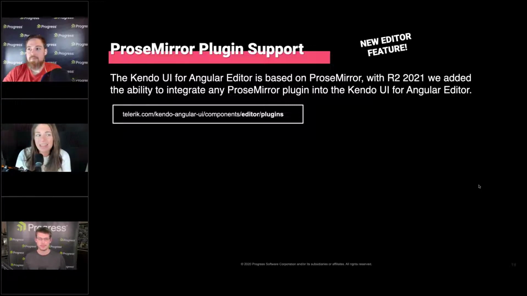Carl, I didn't know anything about ProseMirror before this update, so I didn't even know they had more plugins to be added. I don't know if you want to add anything to this, because this was news to me. I was like, oh, I didn't know we were based on ProseMirror. So yeah, with the KendoUI for Angular editor, and actually even the React editor, to throw some love that way, it is based on ProseMirror as an underlying engine, and then of course we've added a ton of functionality on top of that.